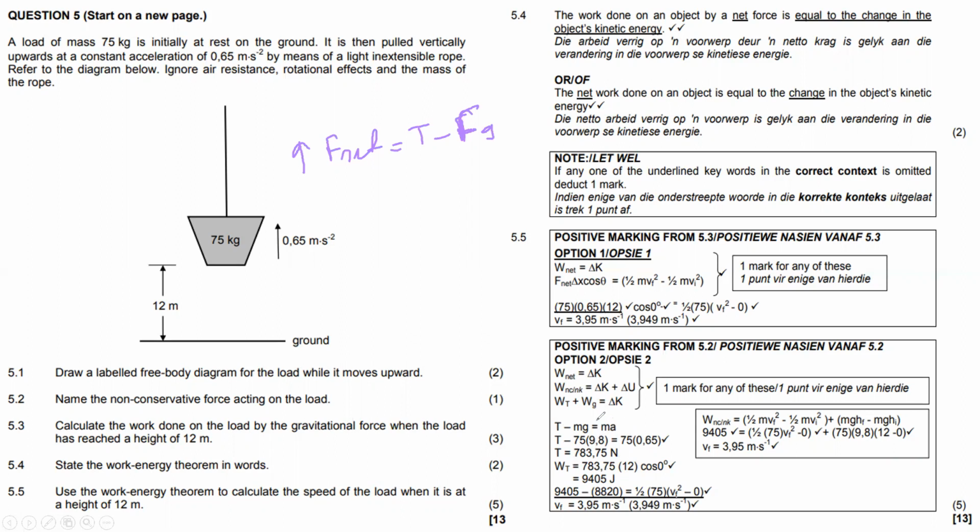Different options, of course, you can use. But if they ask you use energy principle, what are you going to do? For energy principle, that time you must use work done by non-conservative force equals delta EK plus delta EP. All right, so please remember that also. Different types of questions they can ask. Please check all other questions in your textbook, all examples. They're all past paper questions.